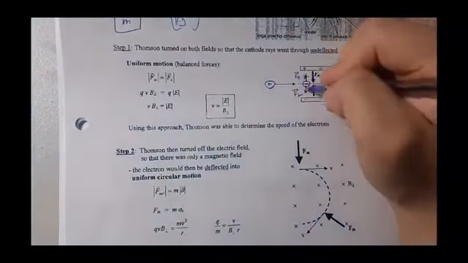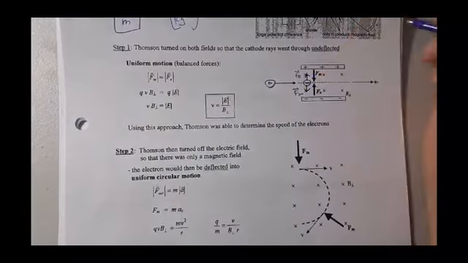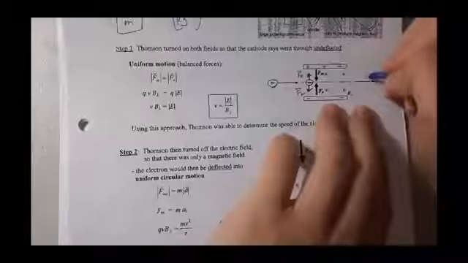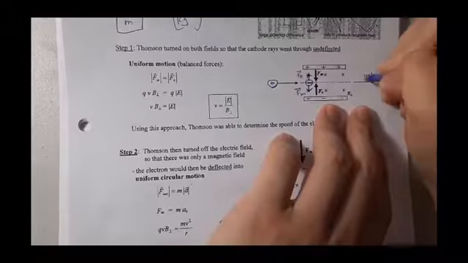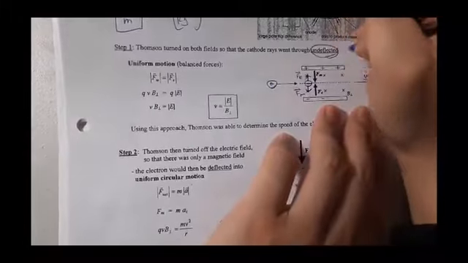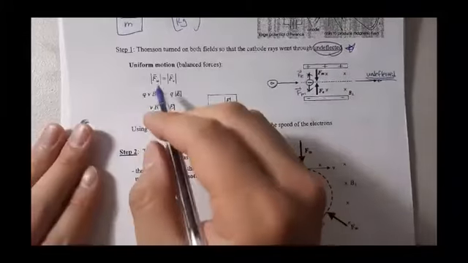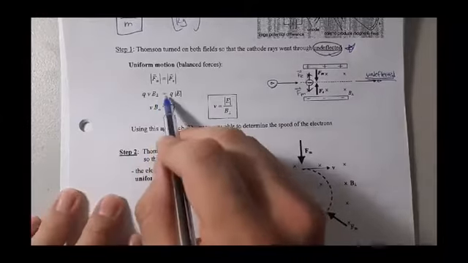So we find that if we make voltage and magnetic field in a certain way, then electron will pass undeflected. And he found that magic relationship. So mathematically, Fm will be equal to Fe, which is QVB equals QE.